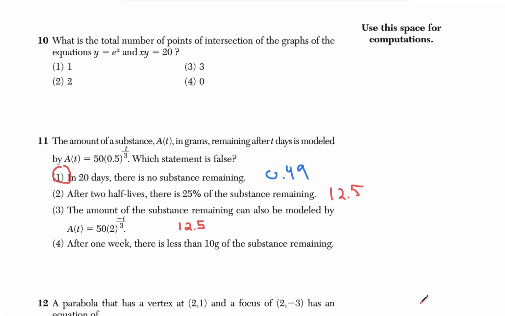And after 1 week, there's less than 10 grams remaining. What am I substituting in for my t this time? I'm substituting in 7, because that would be my 1 week. And if I do that, I get a value of 9.9. So there is indeed less than 10 grams remaining. So I proved that number 1 is my correct answer.